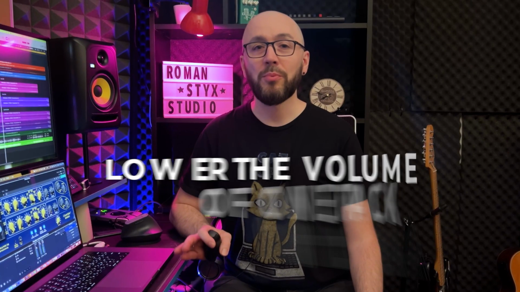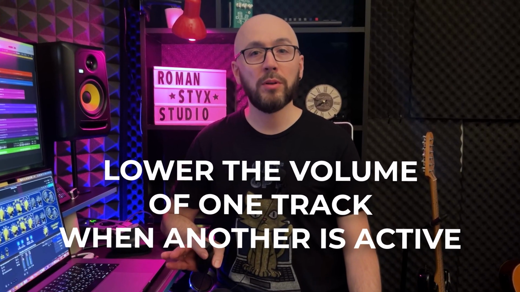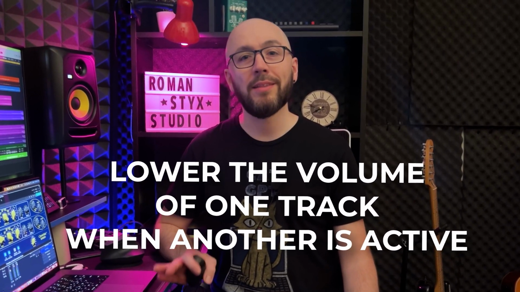Number 8. A compressor can lower the volume of one track when another track is active. For example, dance synths or guitars in a mix can be dynamically reduced in volume when vocals are present. It helps important parts stand out in dance mixes.